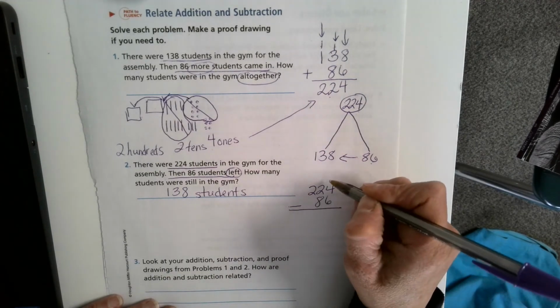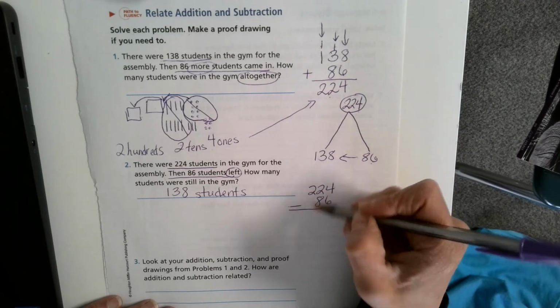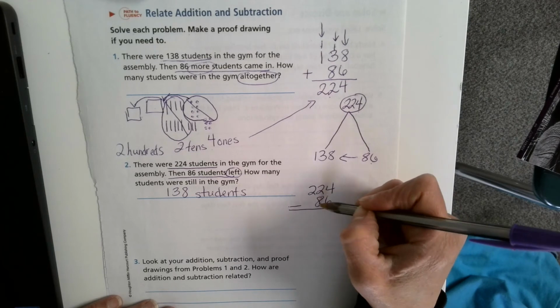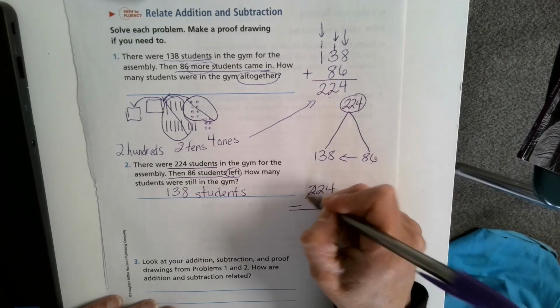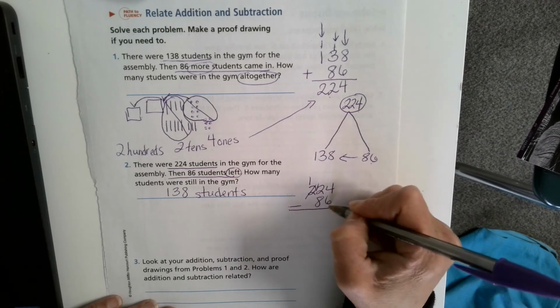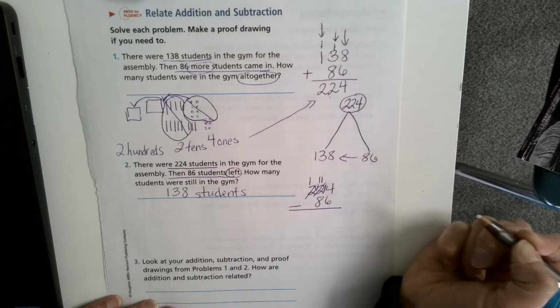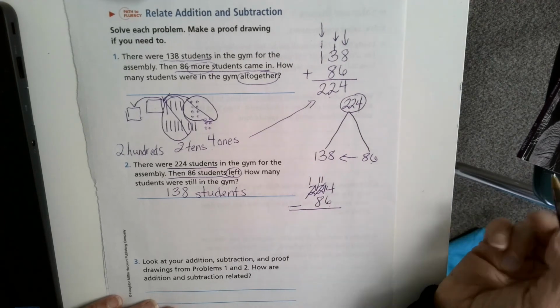I'm going to start ungrouping. I think I'll start from the left like we did yesterday. 2 minus 0 I can do. 2 minus 8 I can't do. So I do need to make a new group. 4 minus 6 I can't do, so I have to cross out that 12, make it an 11, and make that new group. Now I can subtract from any side.